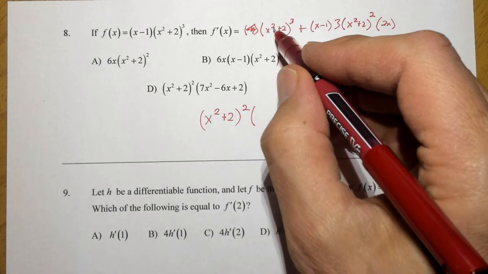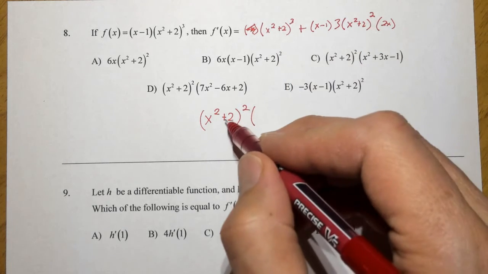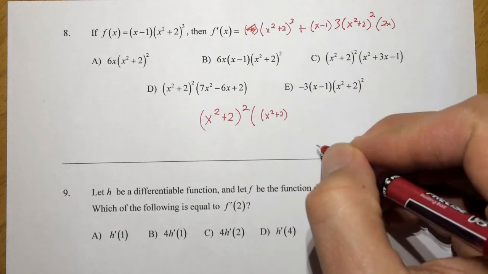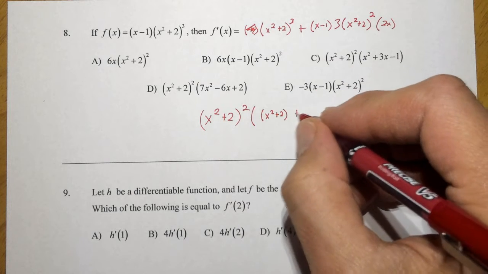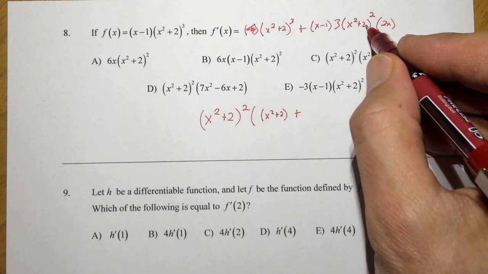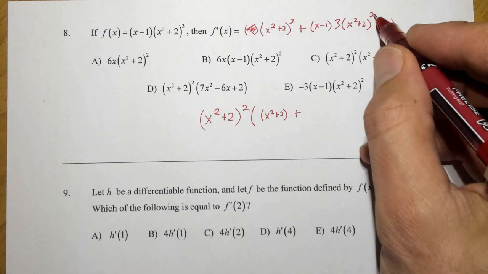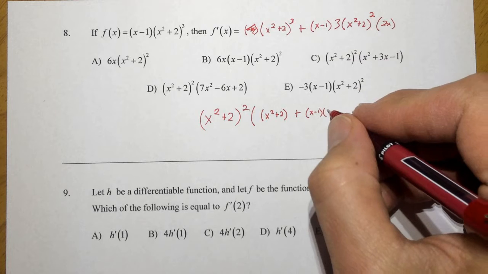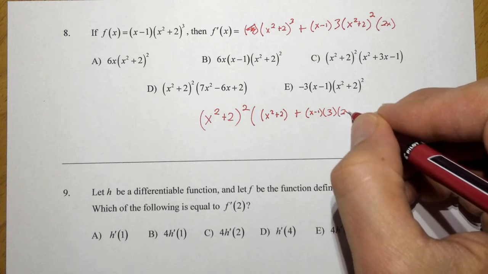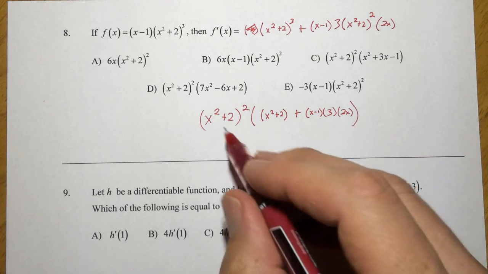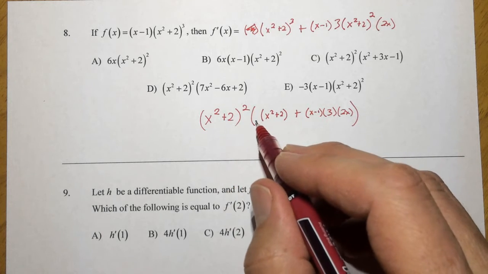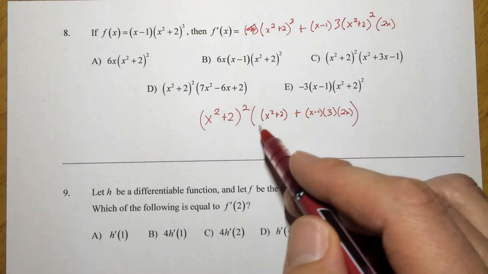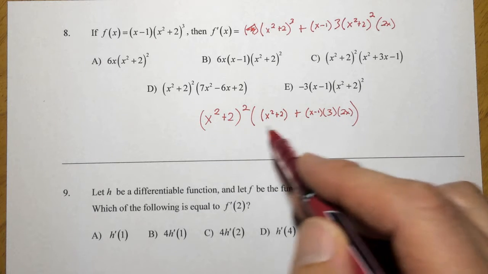All right, so (x squared plus 2) cubed, but we divided out (x squared plus 2) squared, which means we just have 1 x squared plus 2 left over. Plus, and then the (x squared plus 2) squared, that's been factored out, so that's gone. Well, what's left? x minus 1, and then a 3, and then a 2x. All right, so there is the factorization. And now you see we have a product, just like everything up here. Now we still don't have a match, but I think if we work on this second part, we're going to be in good shape.